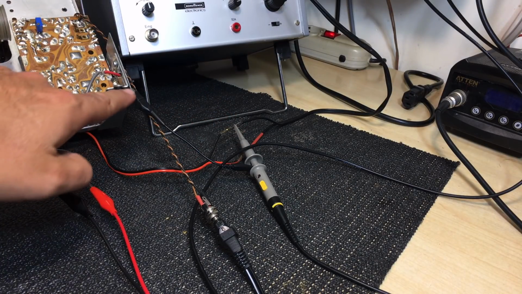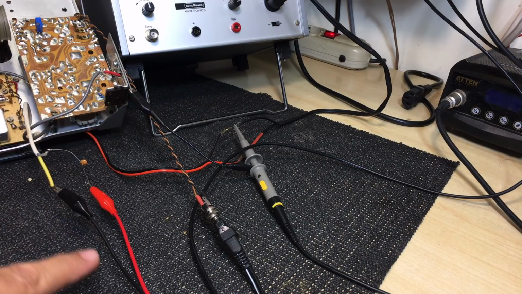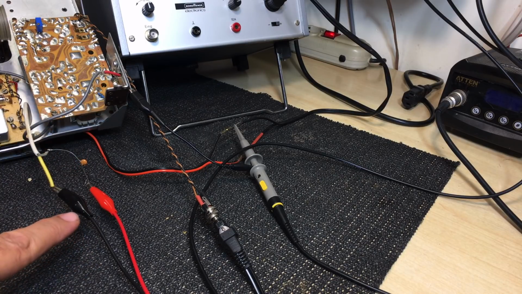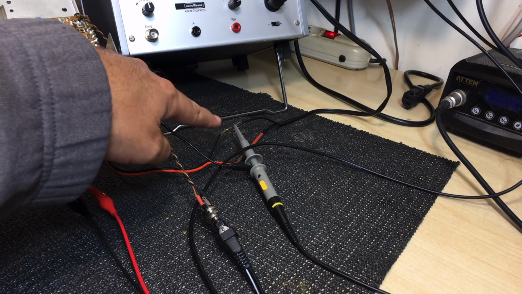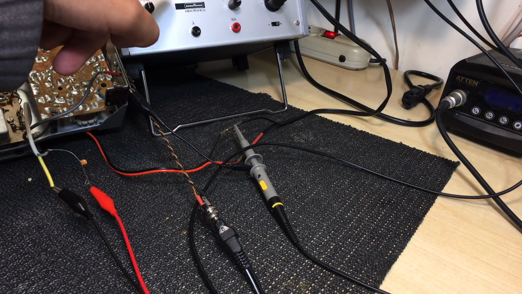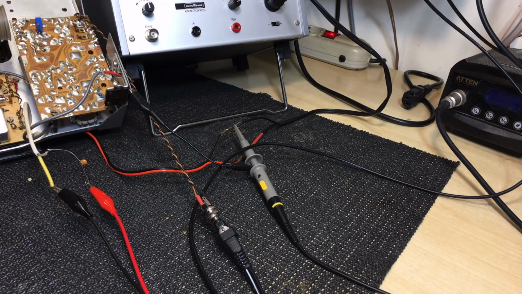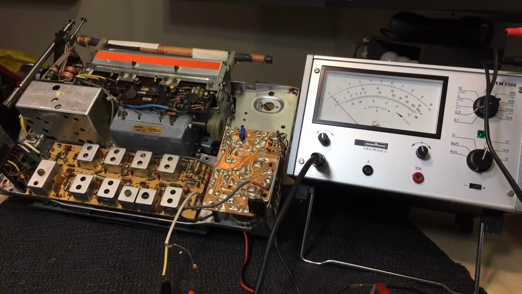My oscilloscope ground is connected to mains ground, and the signal generator ground is connected to mains ground, so it creates a bit of confusion. The oscilloscope I connected across one side only, so I'm basically getting half the signal. This, however, is completely isolated, so I can connect it across the two, which is what I'm going to do now. So here we have it set up.